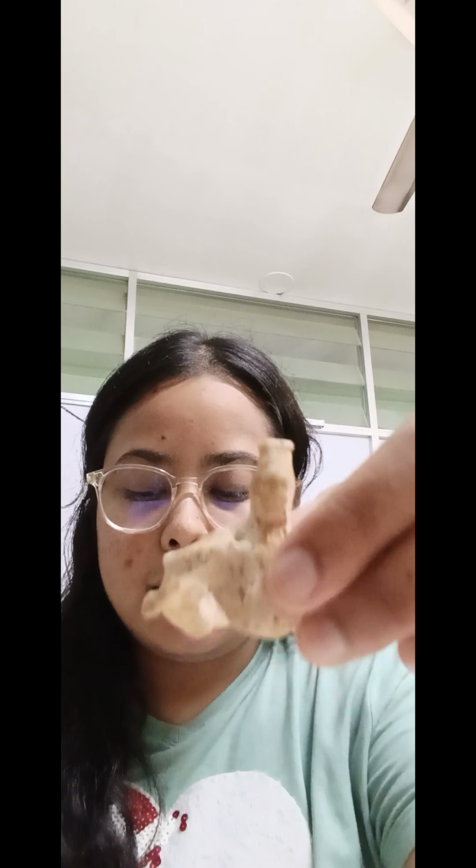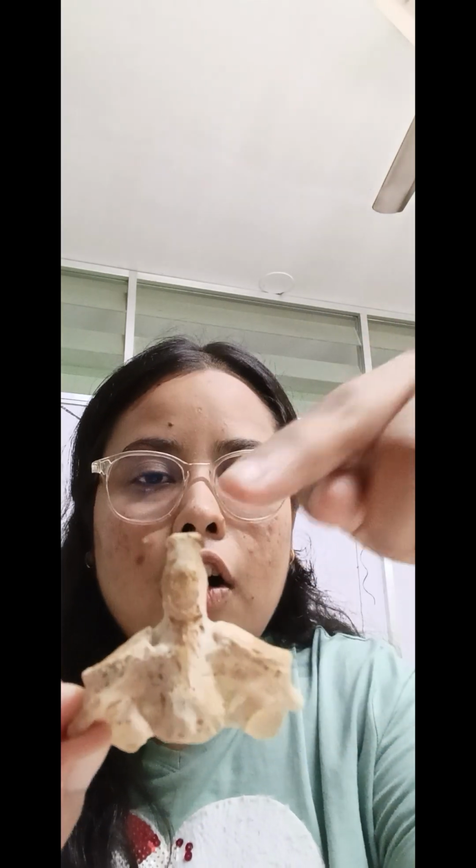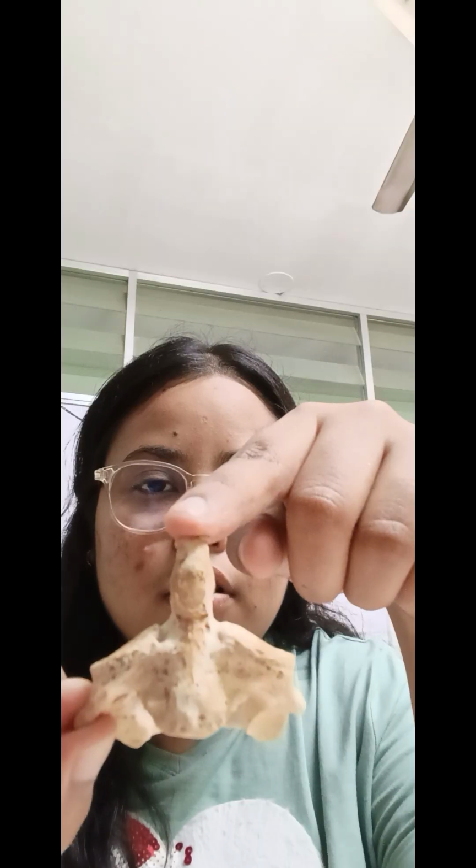Now we will learn about the ligaments present in the second cervical vertebra. On the tip of the odontoid process, the apical ligament is present, and on each side of the odontoid process, the alar ligament is present. On the anterior aspect of the body, the anterior longitudinal ligament is present. On the posterior aspect of the body, the posterior longitudinal ligament is present.